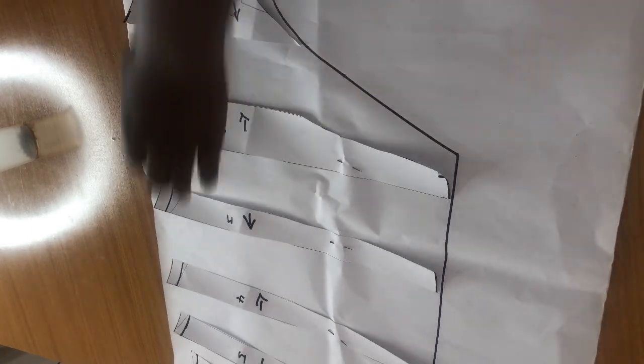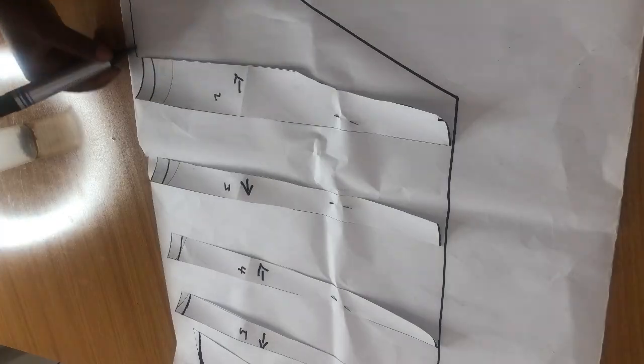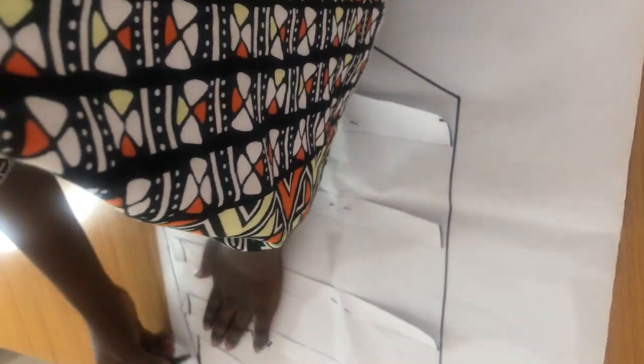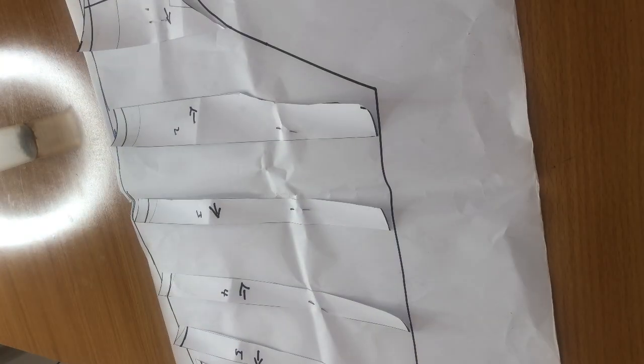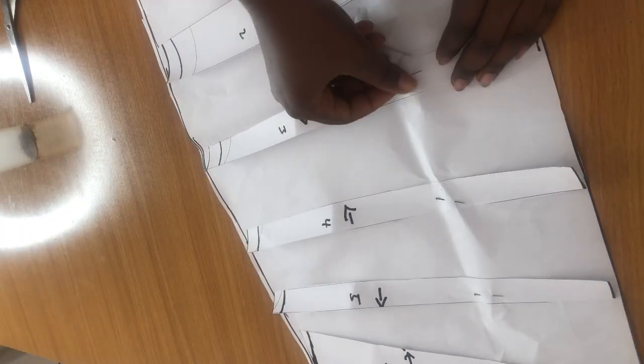So after doing that, you connect everything together, up and down. You give space, you connect it together. Then after connecting it together, you cut out. After cutting out, this is what I have.